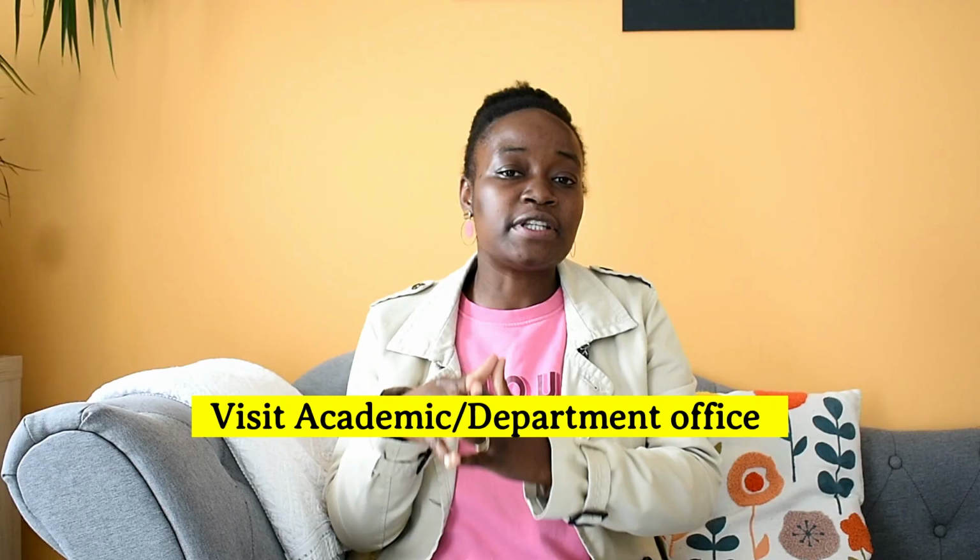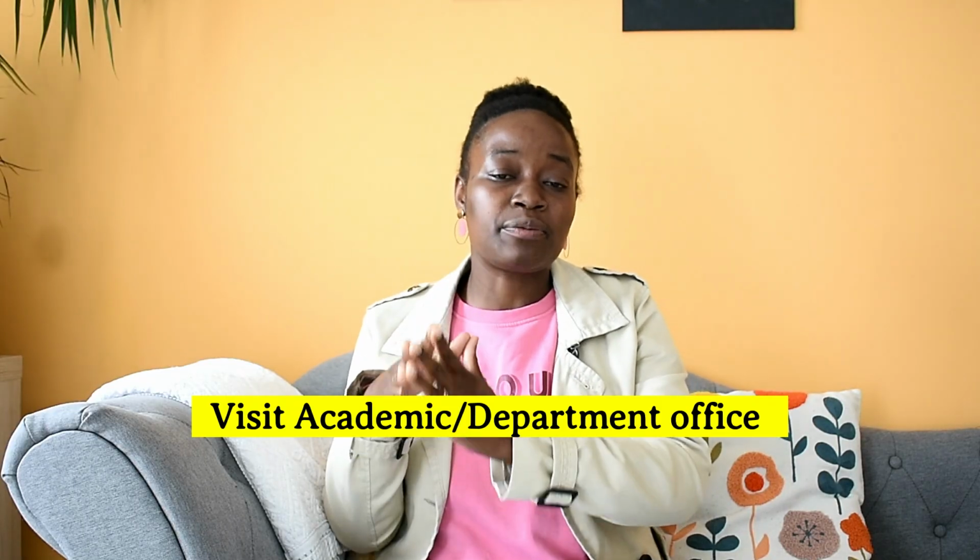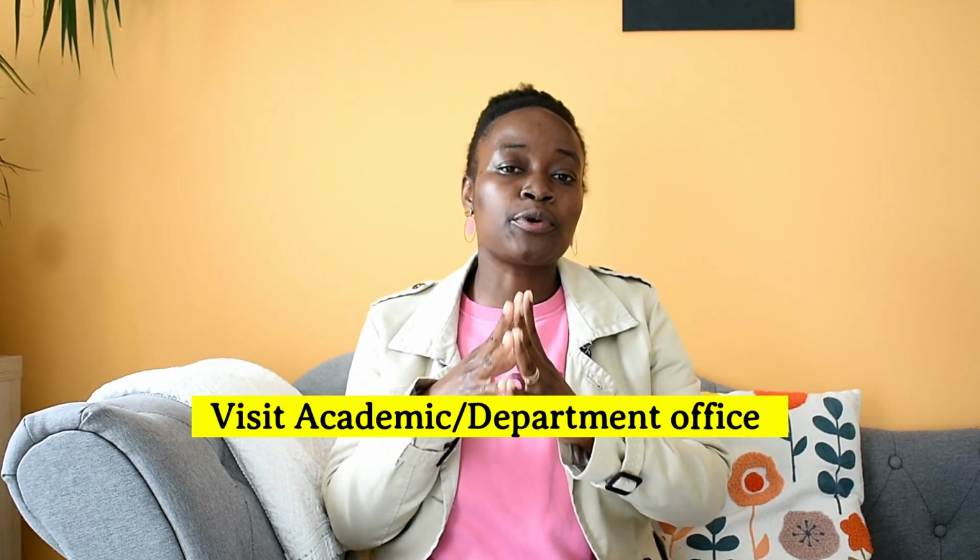If you have met all the requirements and you are within the transfer period, the period between which you are allowed to transfer, this is the step-by-step process. You first of all need to go and visit the academic or the department office, because they are supposed to be notified about this transfer and they are the ones who will take care of everything.